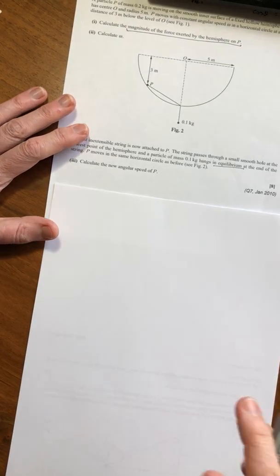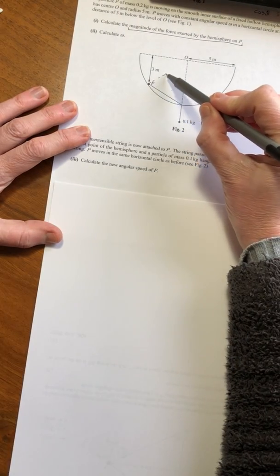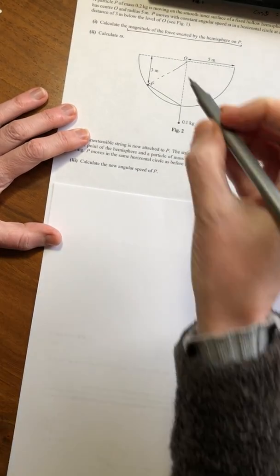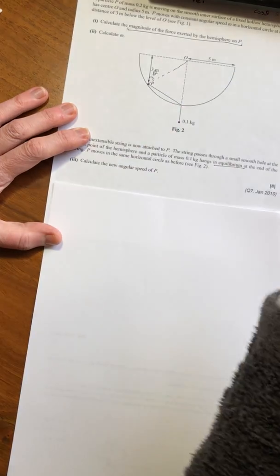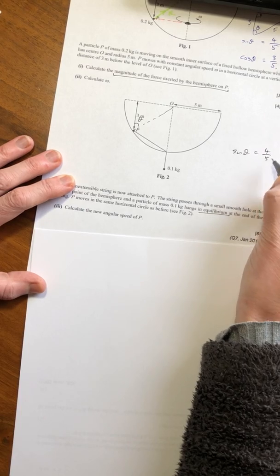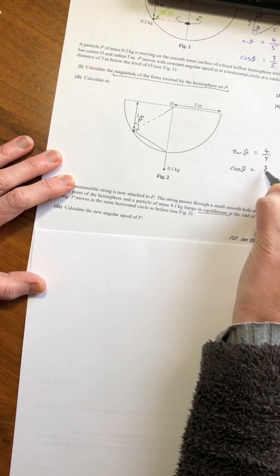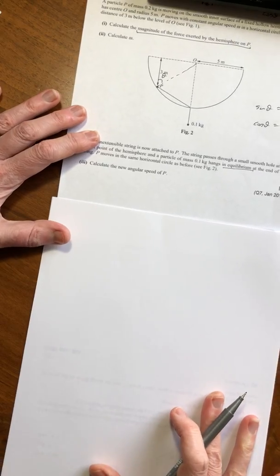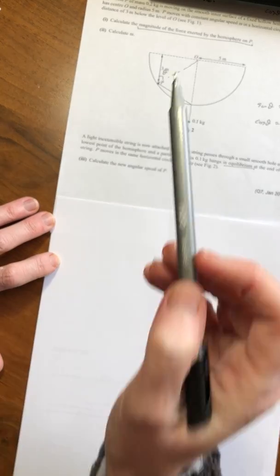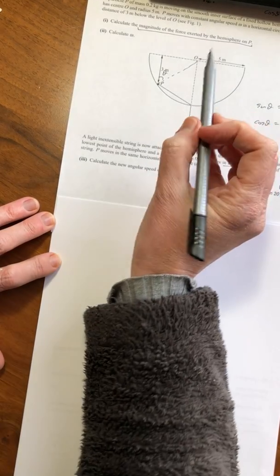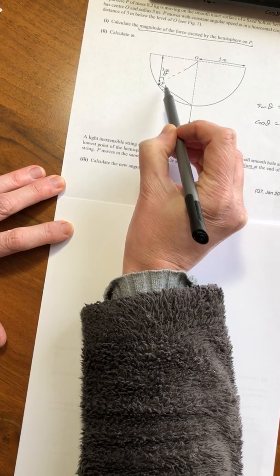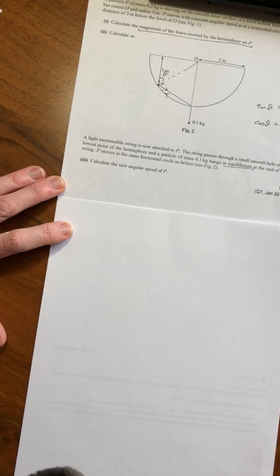So in particular, our normal reaction going in that direction there. So that's where R is going to be. So when we've got our angle of theta, just see what I had before. I had that sine theta was 4/5 and cos theta is equal to 3/5. Calculate the new angular speed. Well, I've got this new force, tension. So I've got my normal reaction force and I've got tension force. I need to obviously find what that tension force is.